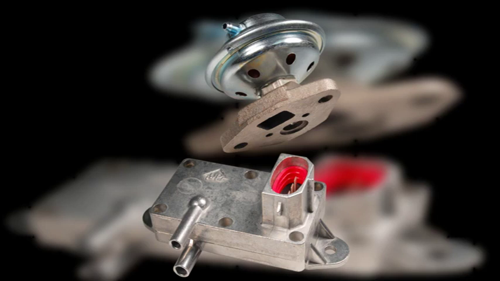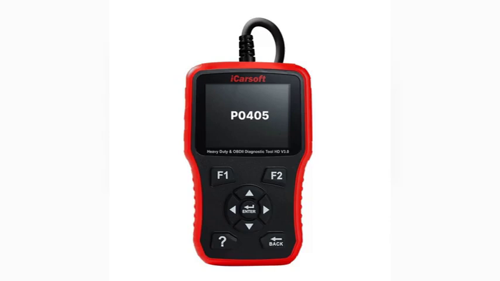The first step in diagnosing the P0545 code is to use a scan tool to retrieve the code from the vehicle's computer. Once the code is retrieved, the mechanic will need to visually inspect the exhaust gas temperature, EGT, sensor and its wiring harness for any damage or corrosion. If the sensor or wiring harness appears to be damaged, it will need to be replaced. If the sensor and wiring harness appear to be in good condition, the mechanic will need to test the sensor's resistance. The resistance of the sensor should be within the manufacturer's specifications. If the sensor's resistance is not within specifications, it will need to be replaced.